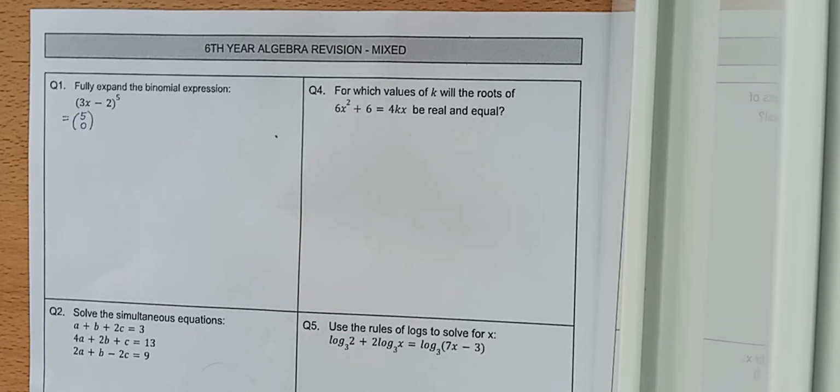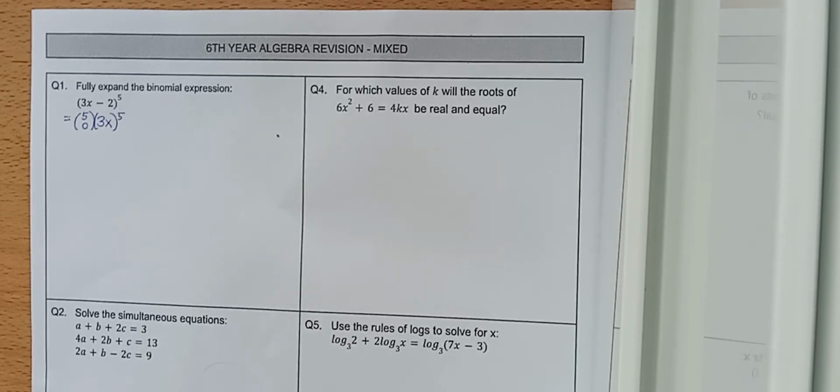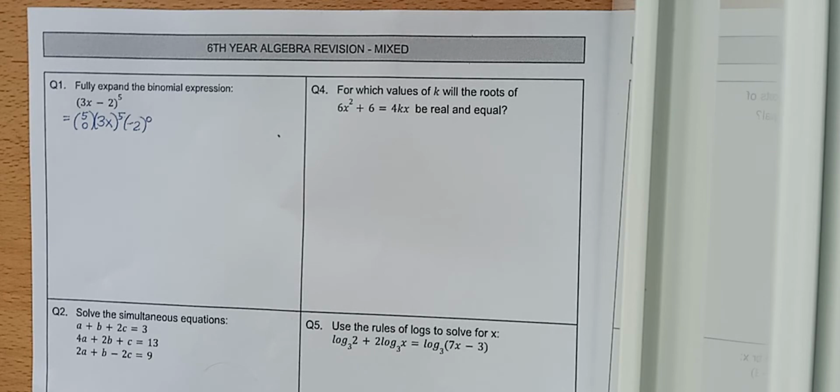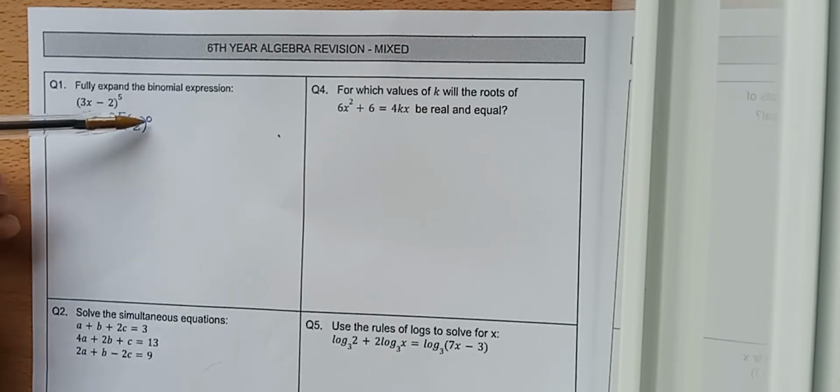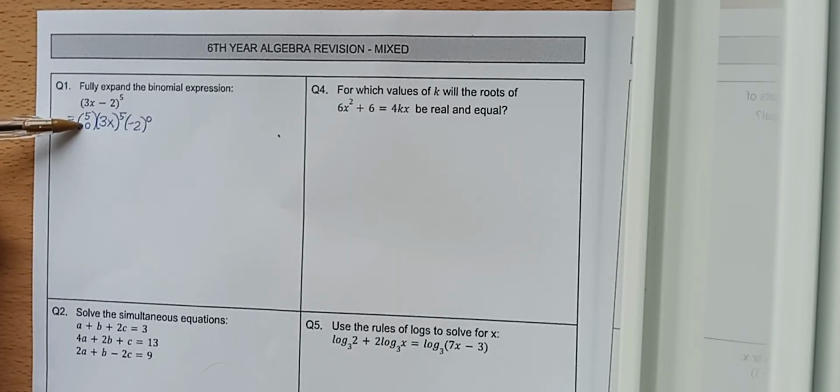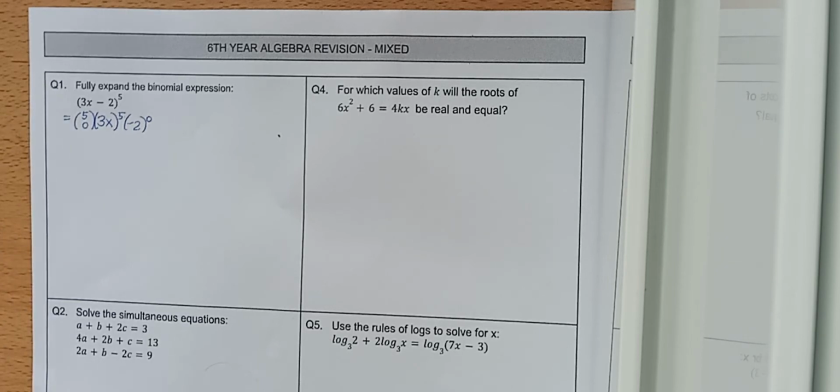And we'll be starting out with 5 choose 0. We're putting the first term to the power of 5 and the second term to the power of 0. And then it's going to be steps of the stairs. So it'll be 5, 4, 3, 2, 1, 0, and 0, 1, 2, 3, 4, 5 for that term. And we'll be increasing our value here, 5 choose 1, 5 choose 2, etc. as we go along.